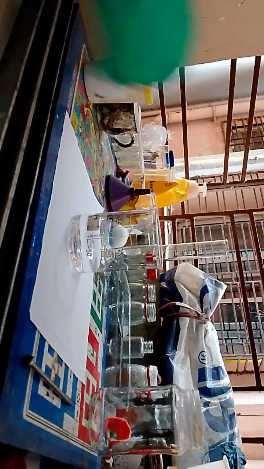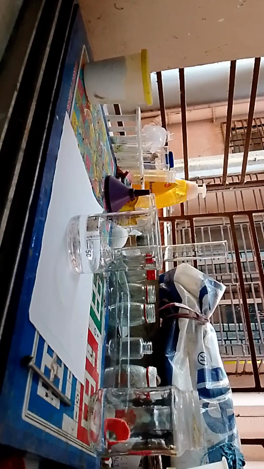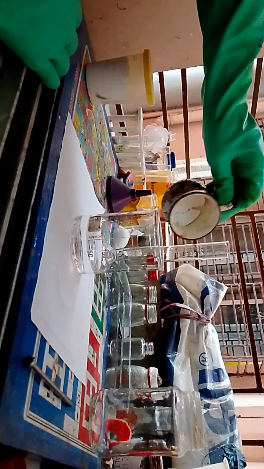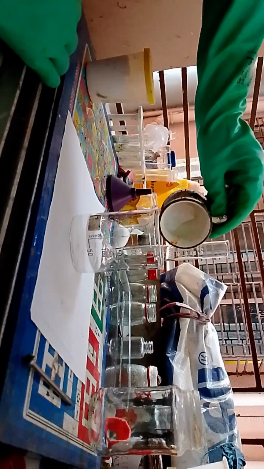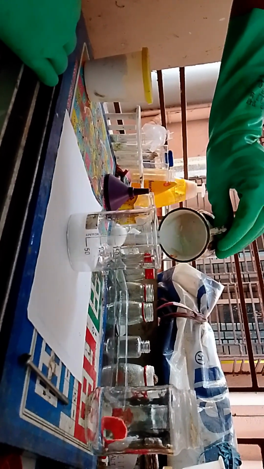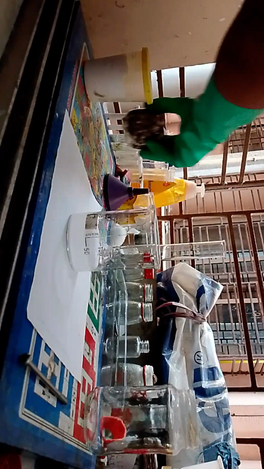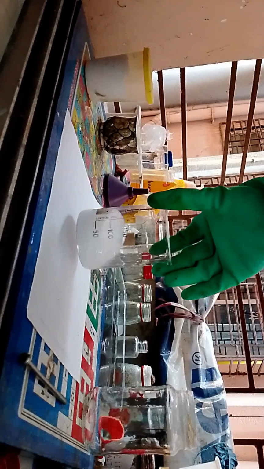Okay, now we need to make a sodium carbonate solution. I prepared it by heating sodium bicarbonate, which is baking soda. Accurately 20 grams of sodium carbonate has been dumped into the water.